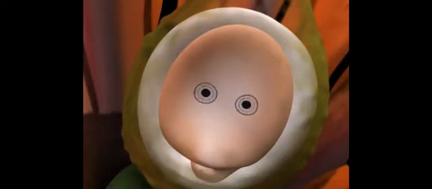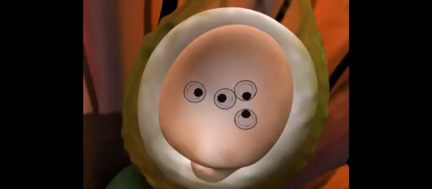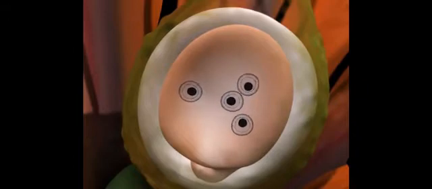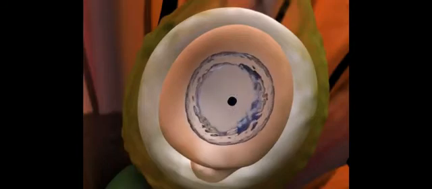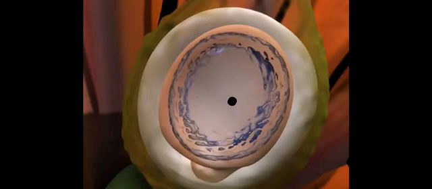This cell is diploid and undergoes meiosis, producing 4 haploid megaspores. In the majority of species, 3 of these megaspores degenerate, leaving only 1 surviving megaspore. This surviving megaspore expands and undergoes 3 rounds of mitosis to produce 8 haploid nuclei.